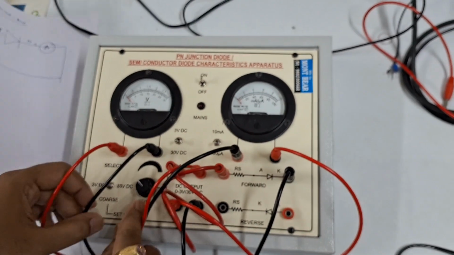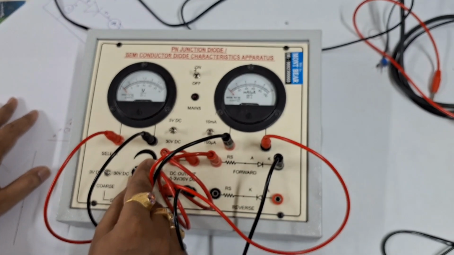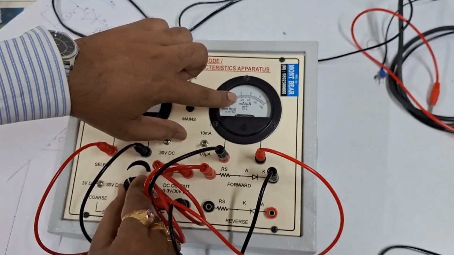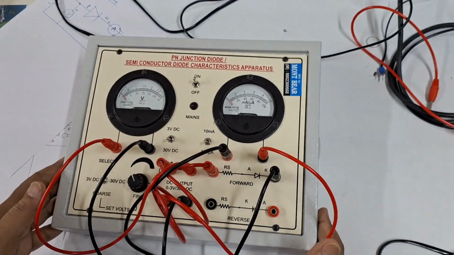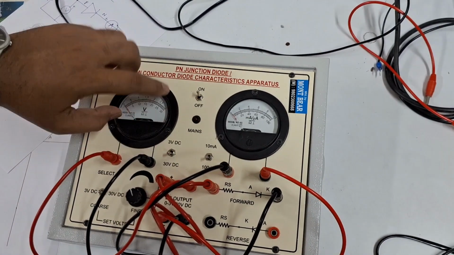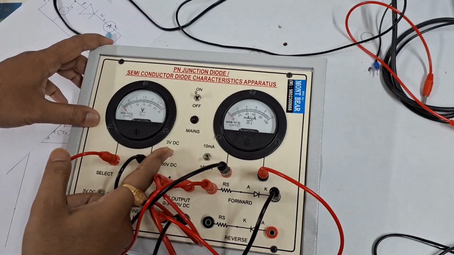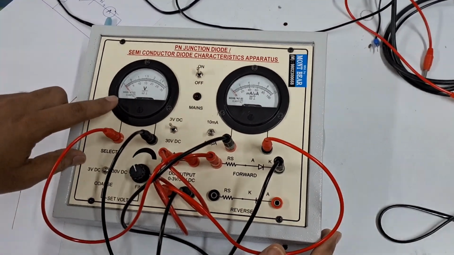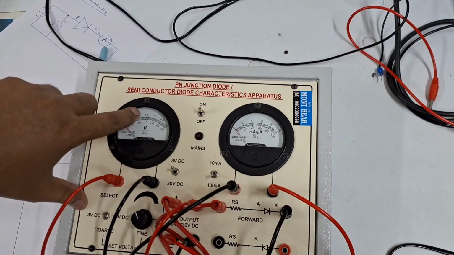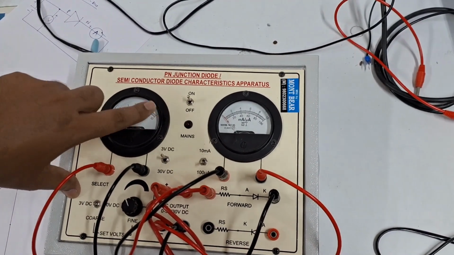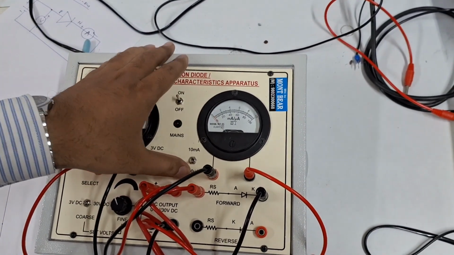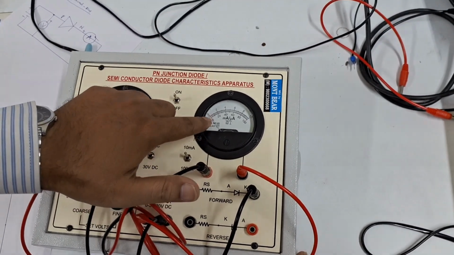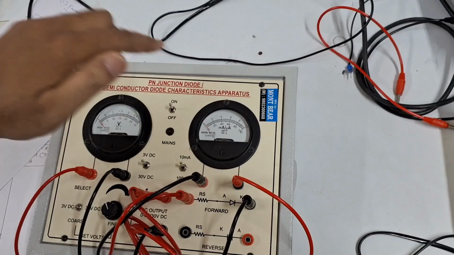Now with the help of this controller, I can vary and obtain the corresponding value of voltage and the corresponding value of current over here. Initially I have to set the voltage at 3 volt DC. Why 3 volt DC? Because for forward bias I have to connect the 3 volt DC, and I have to take the reading from the upper scale, 0 to 3 volt. Similarly for forward bias I have to set the toggle switch to 10 milliampere, so I can get the reading from 0 to 10 milliampere on the upper scale.